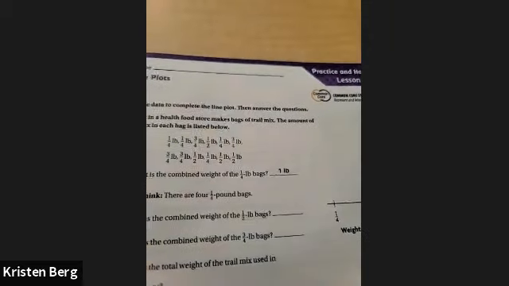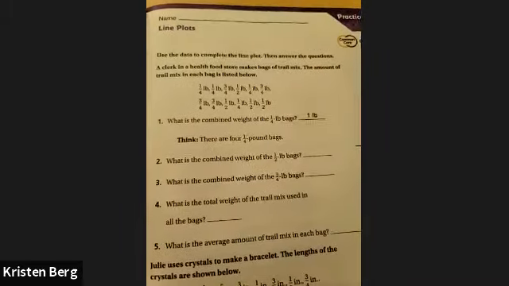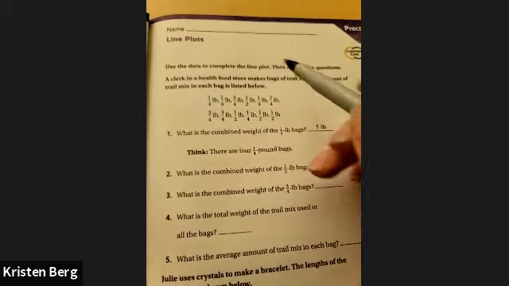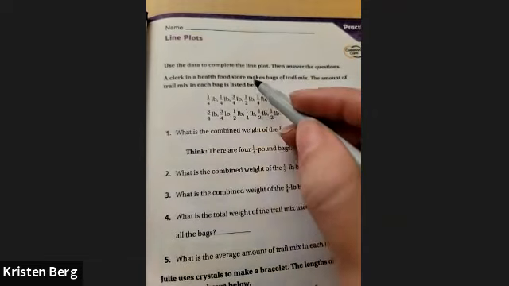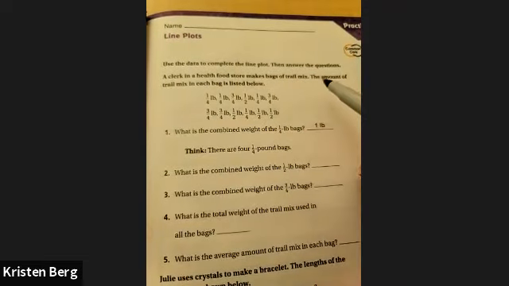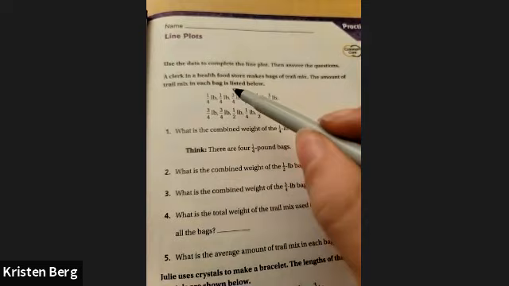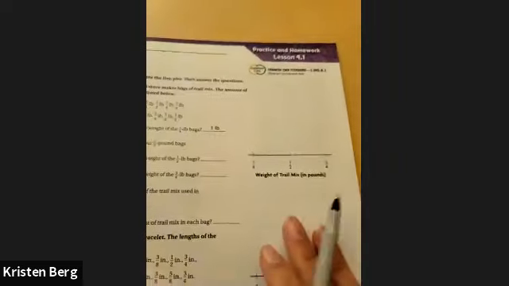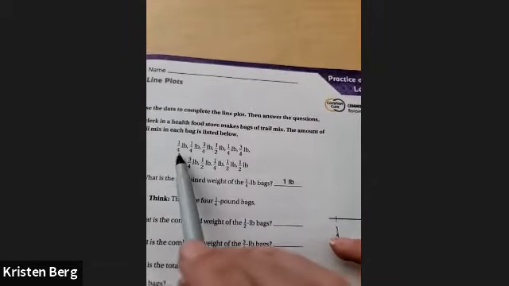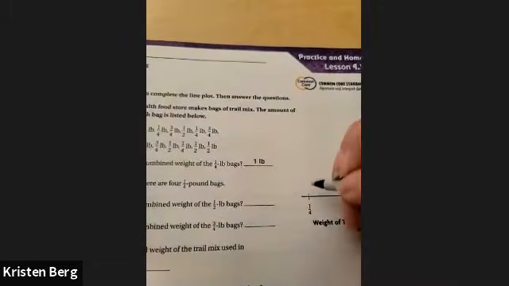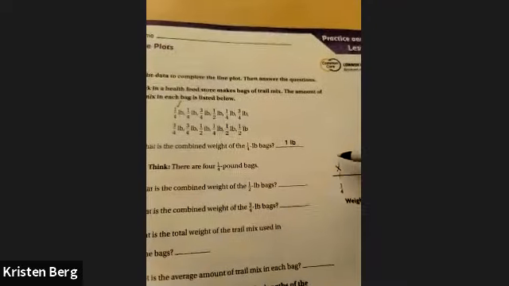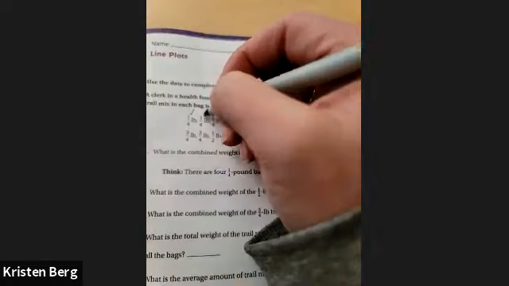Now we're going to go over to the homework, and I'm going to kind of help you out on this. Here it says use the data to complete the line plot, then answer the questions. A clerk at a health food store makes bags of trail mix. The amount of trail mix in each bag is listed below. So here is all of them. And then here's where you put them. So here we go. The first X needs to be 1/4. The next one would be another 1/4.